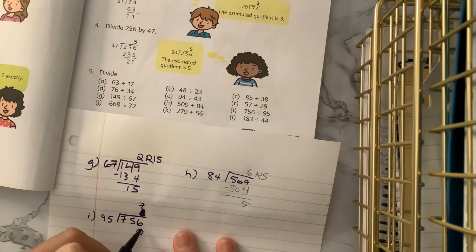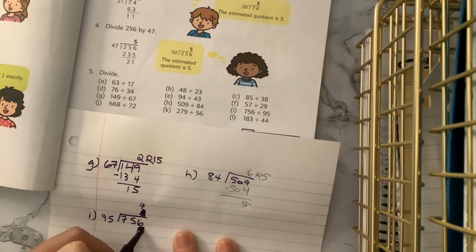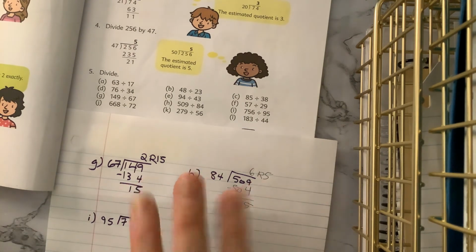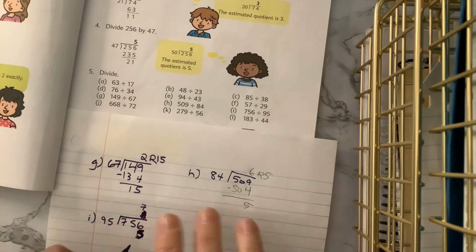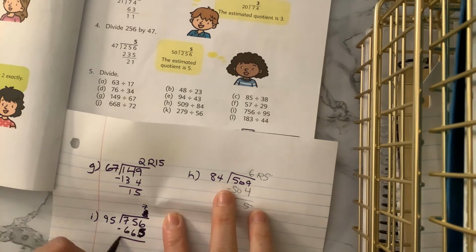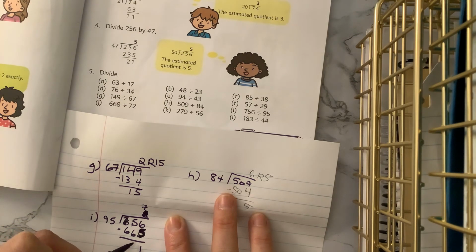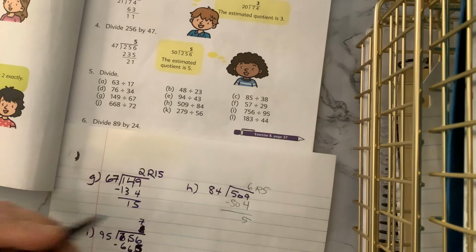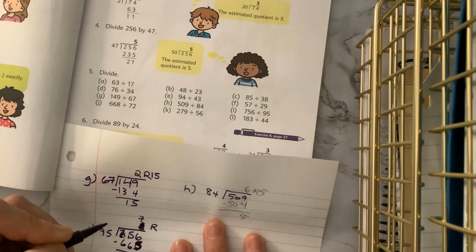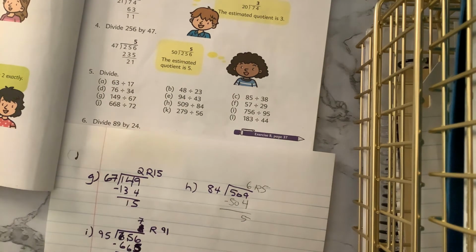7 times 5 is 35. So we write our 5 and hang on to our 3. 7 times 9 is 63, plus 3 more is 66. 6 minus 5 is 1. 15 minus 6 is 9. 6 minus 6 is 0. So you should have gotten 7, remainder 91.